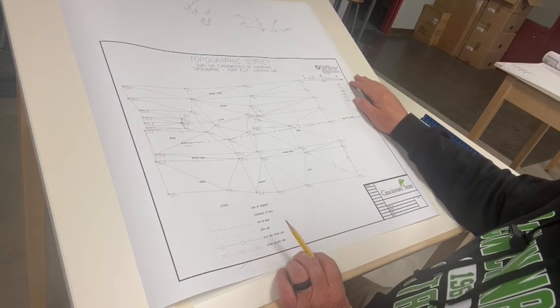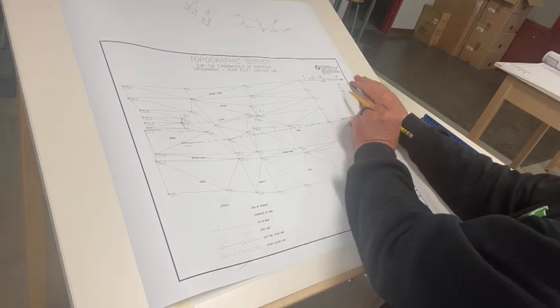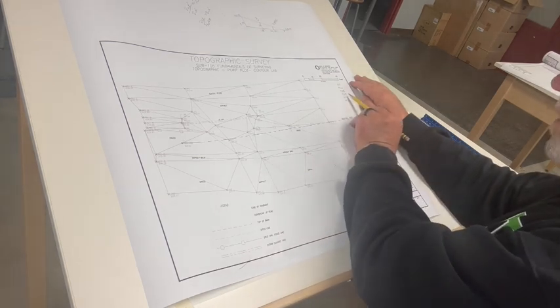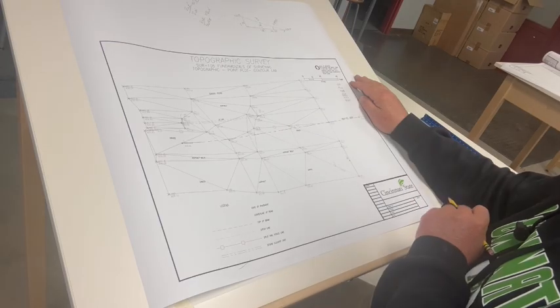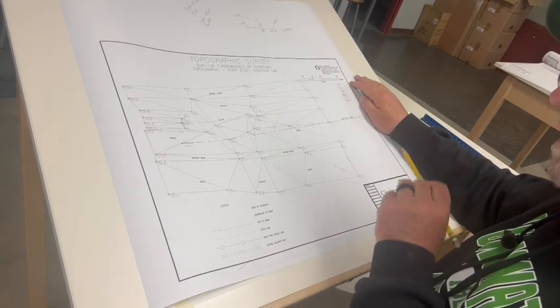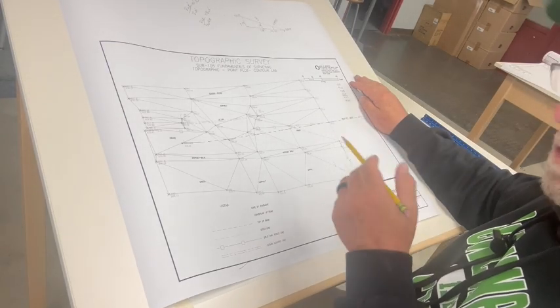We have intermediate and we have index contours. In the case of this 2-foot contour interval, the 930 is going to be your index contour. So we're going to make that a touch different as far as line type is concerned.